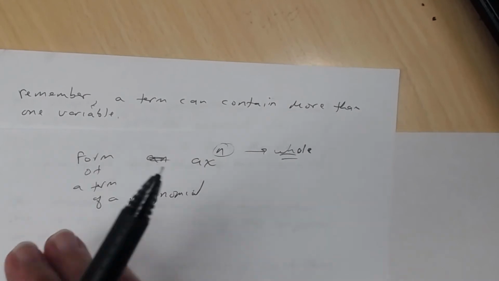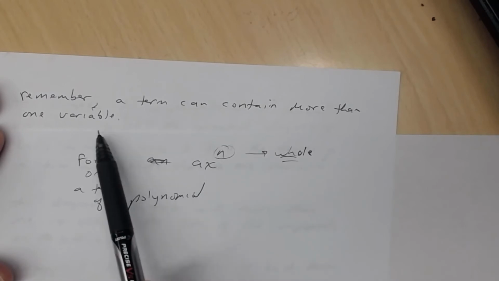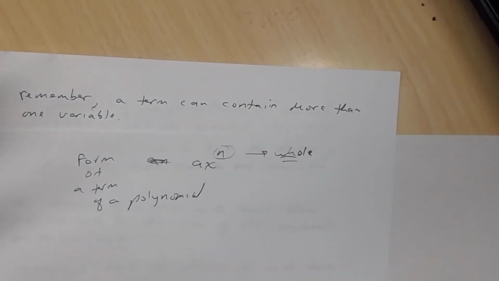When we discussed example 1 and example 2, there was only one variable. Now we're going to look at polynomials or terms that have more than one variable. So remember, a term can contain more than one variable. That was the definition of a term. A term is a product of a numerical factor and one or more variables to exponents.